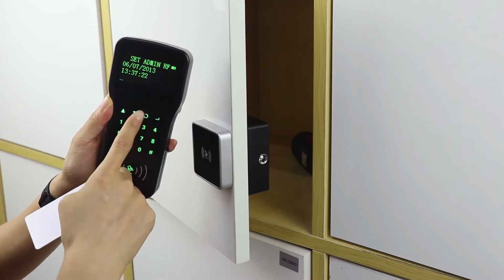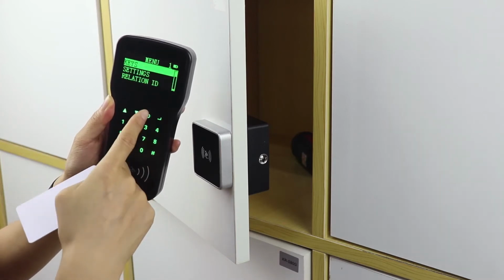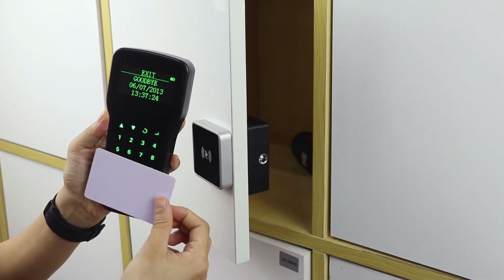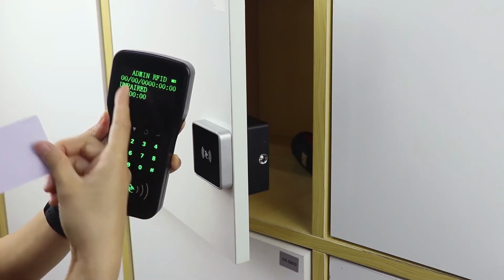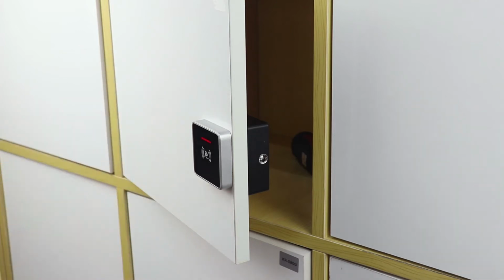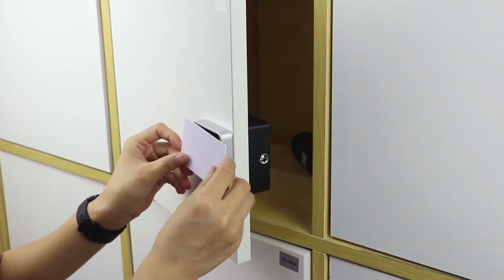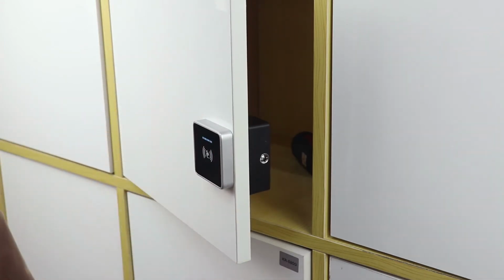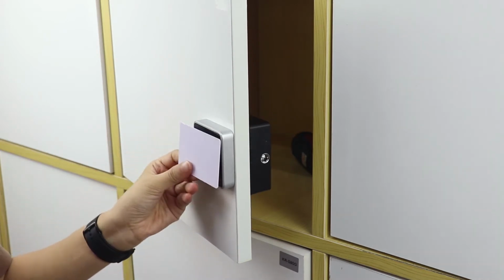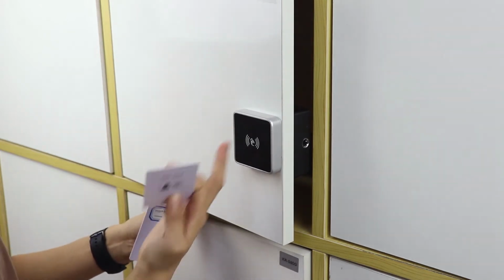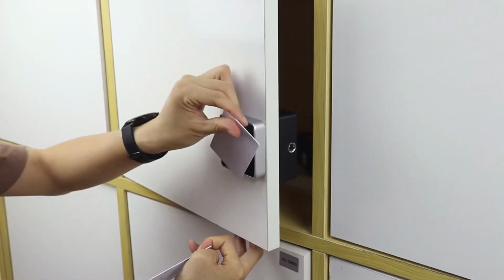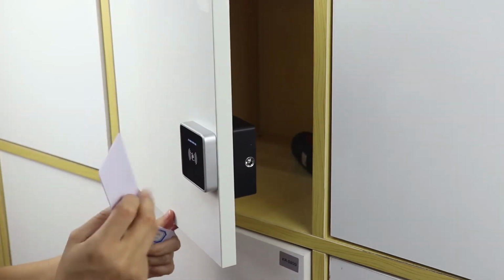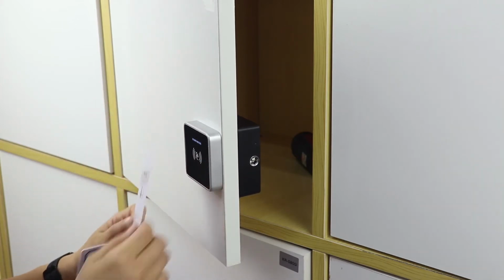Finished. Back to menu. Check. Manager RFID. Swipe this. The LED light will be flashing. So you can use a card. So this card will be the user card.